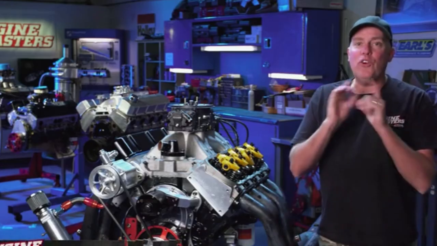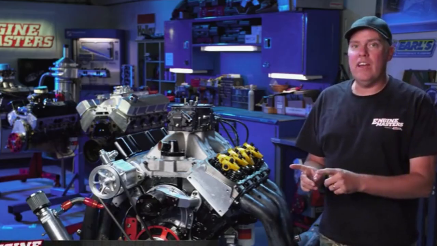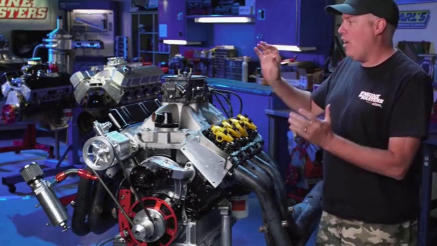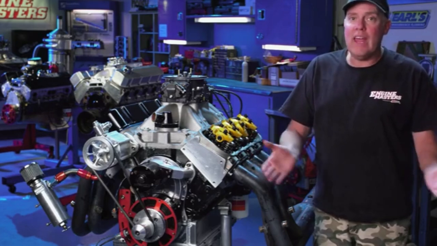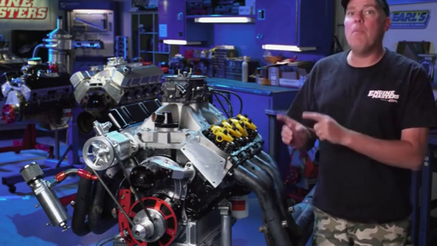Here we go. First, I'm going to tell you about what we're going to do in this test, and then I will fill you in on this excellent engine package. So what we're going to do is called lash loops. This applies to anything with a solid cam, whether it's a roller or a flat tappet. And in fact, it applies to overhead cams or anything that has a solid cam with lash.